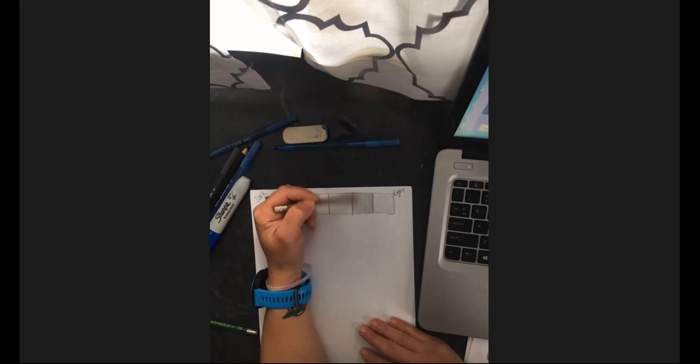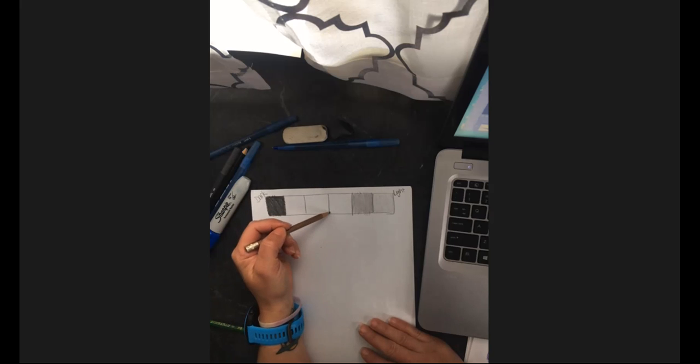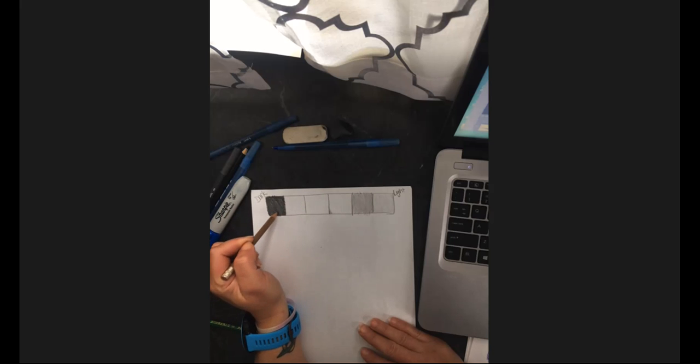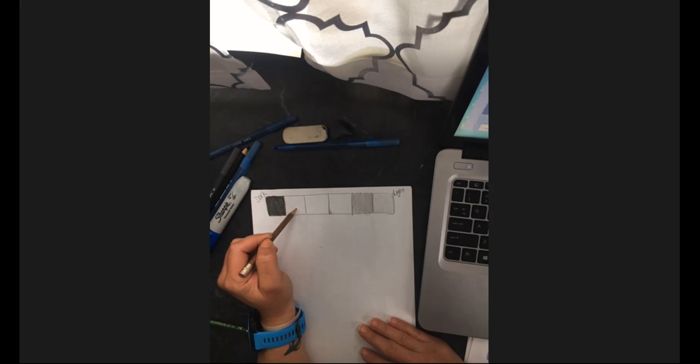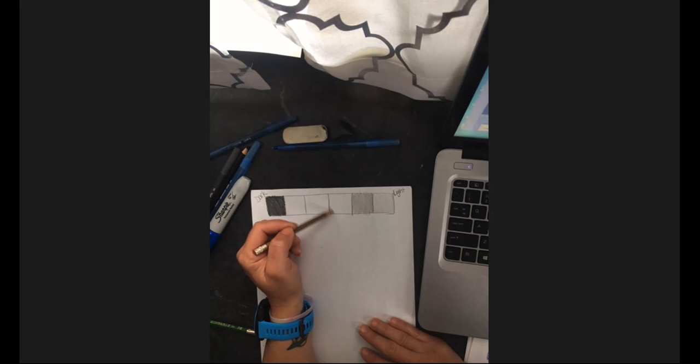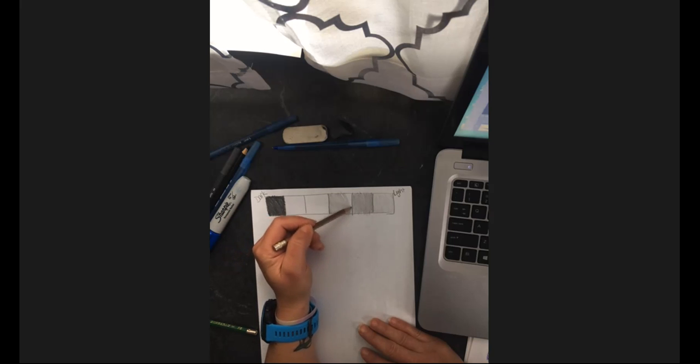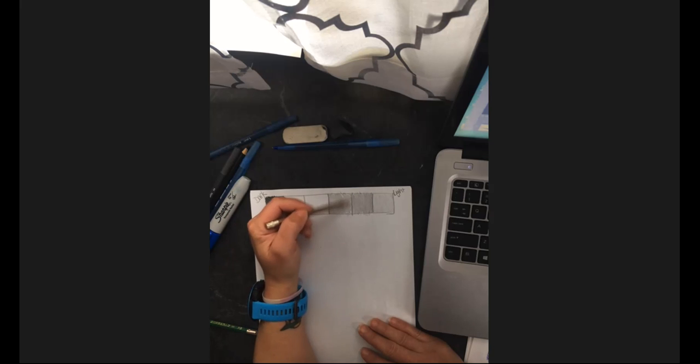While I do have an eraser, there is a certain point where you can't lighten this up. I'm never going to be able to erase this to this. So I'm a little bit more comfortable starting off very light and then gradually darkening it up as I see fit.